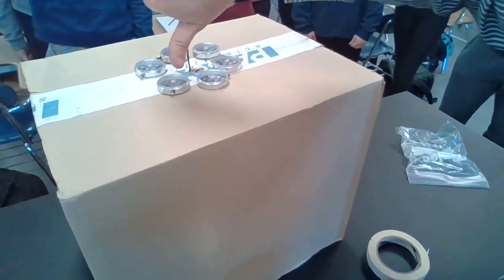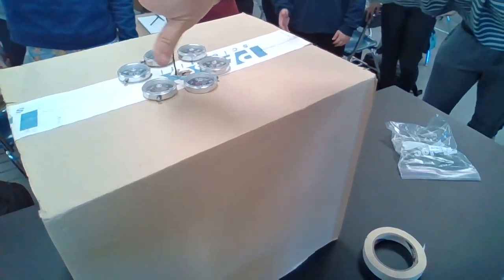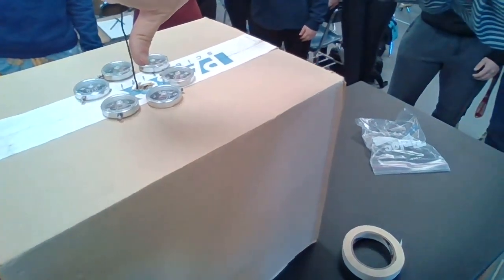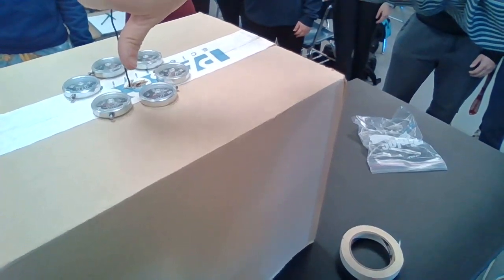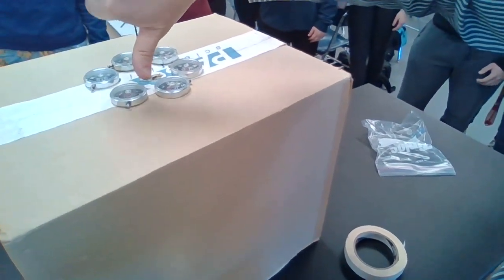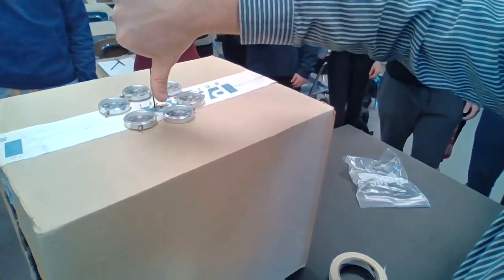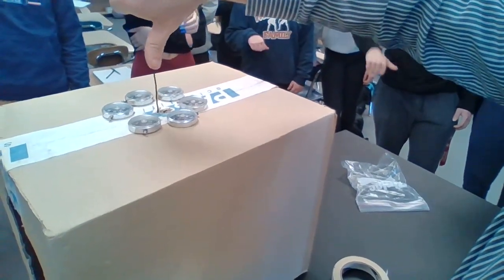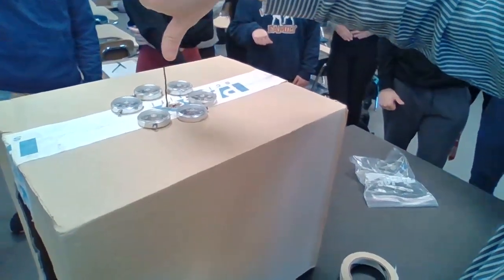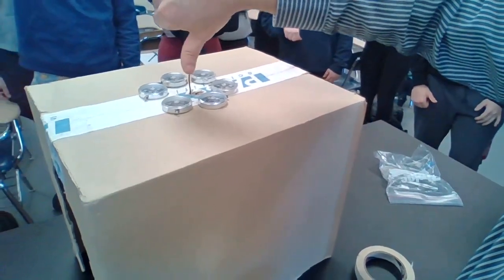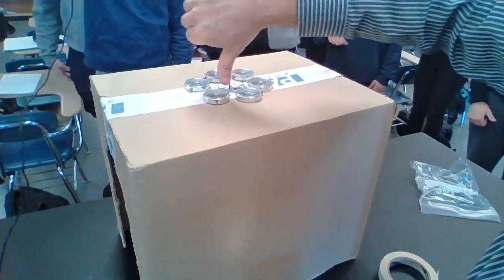And I want to grab the wire. There you go. Now your thumb goes in the direction of current. So the current is in the wire, and in this case, it's going down. Does that make sense?